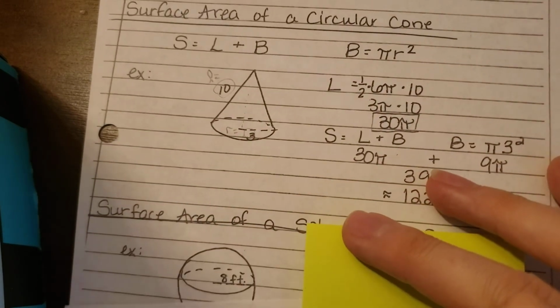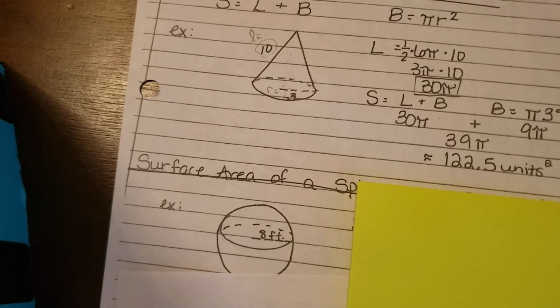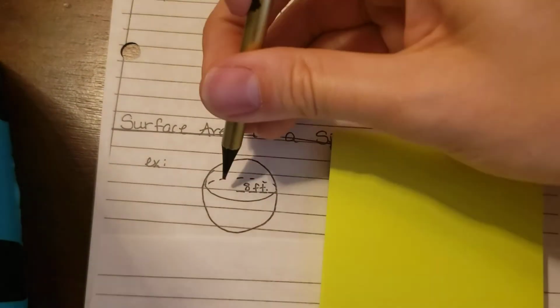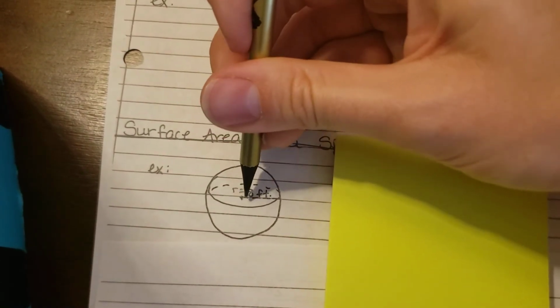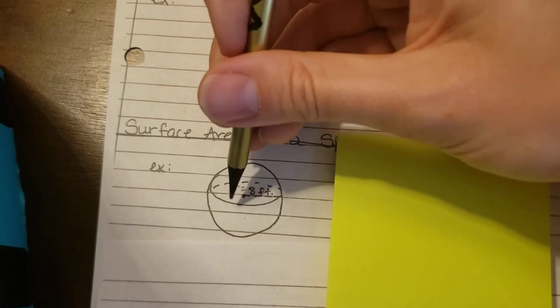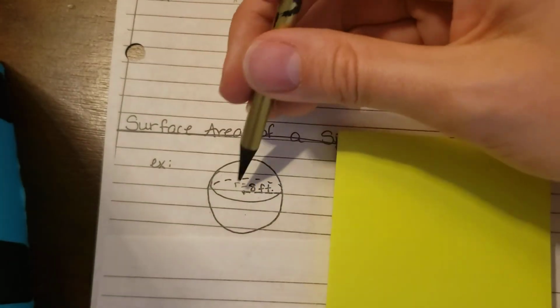Now, let's say we've got a sphere with a radius of, so from the center point, no matter if the edge point is here, here, here, here on the back, here on the front, doesn't matter. It's always 8 feet away.